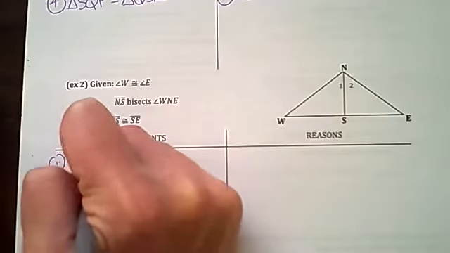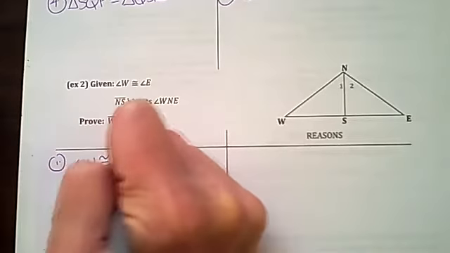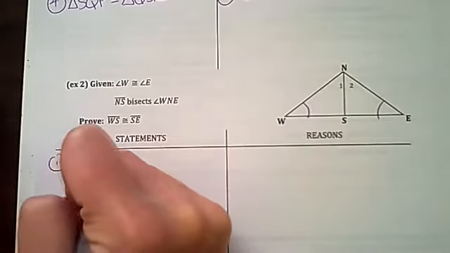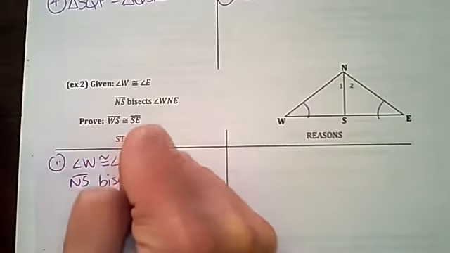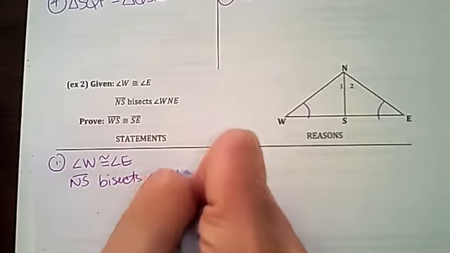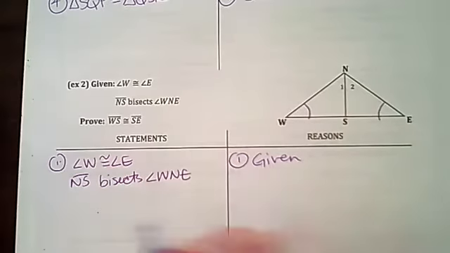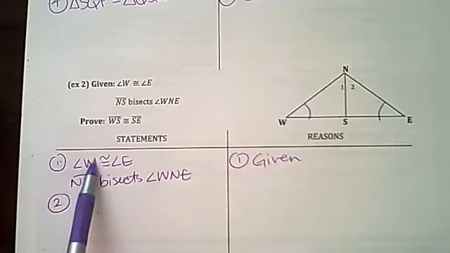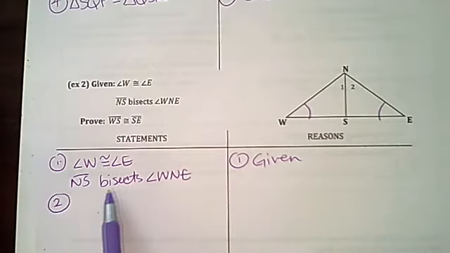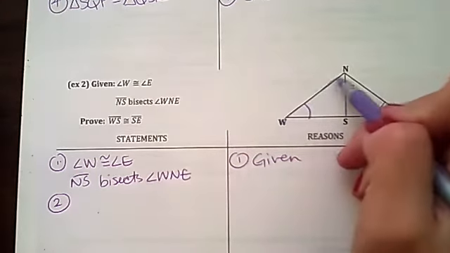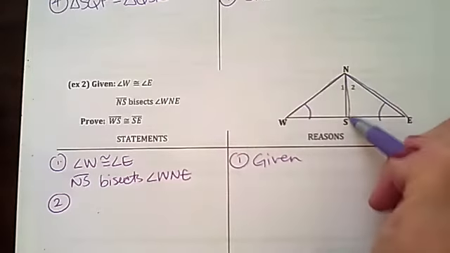And also you always want to mark the given information too. So W and E. And then it says segment NS bisects angle W and E. And that's given. Okay, so W and E I already marked, but let's think about what this means. NS bisects angle W and E. So angle W and E is here, and S cuts it in half.